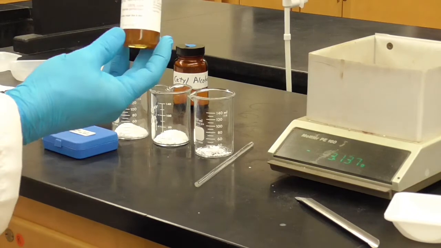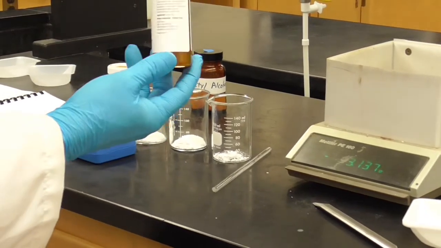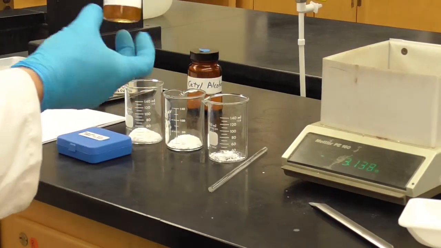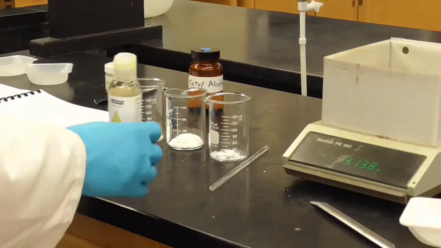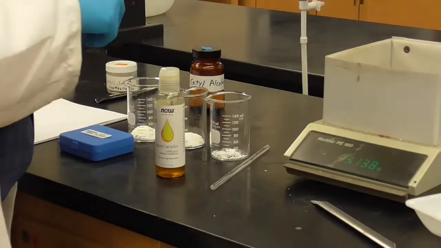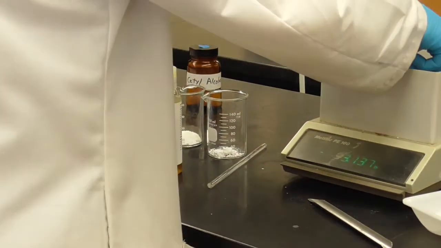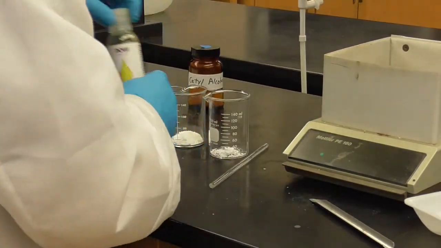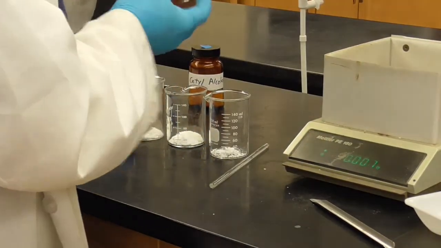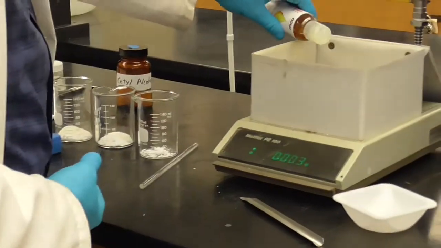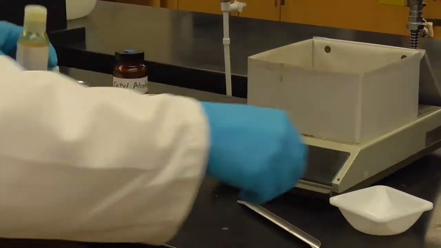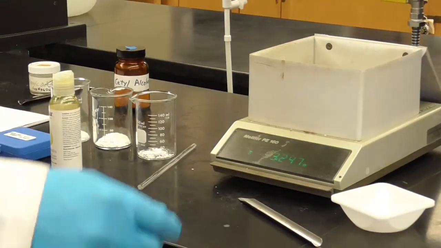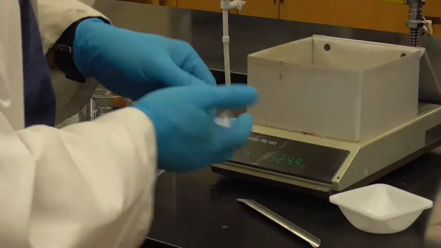So liquid lanolin looks like that. It's a very thick, viscous sort of liquid. And we're supposed to put 2 grams of this in each one. Kind of weird weighing out a liquid. I'm just going to drizzle that in. Actually, let me get one of the smaller weigh boats. I think that might work better. Great, thank you.